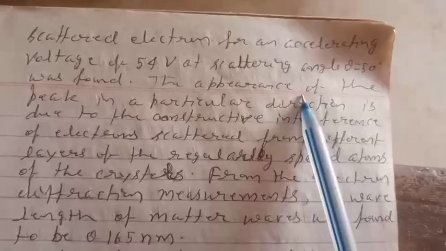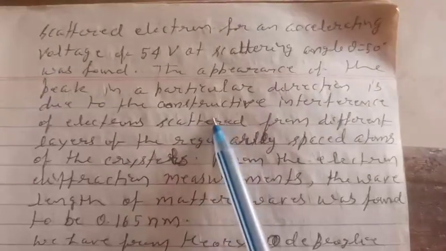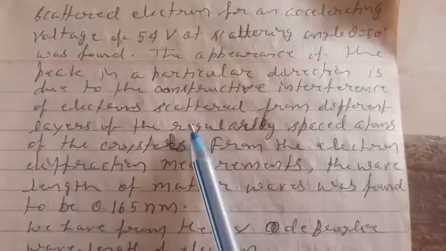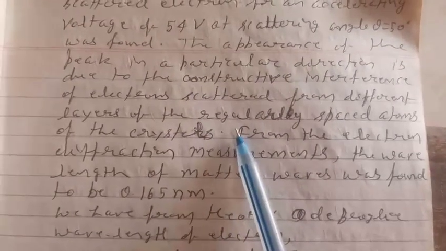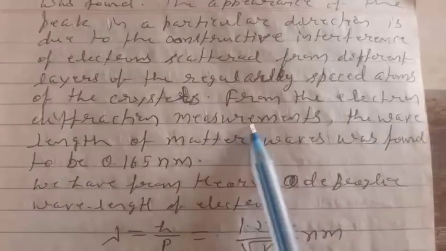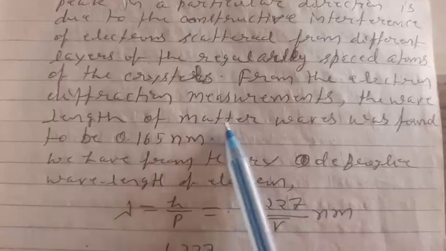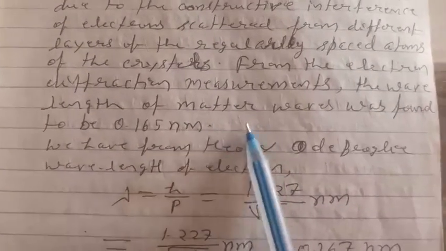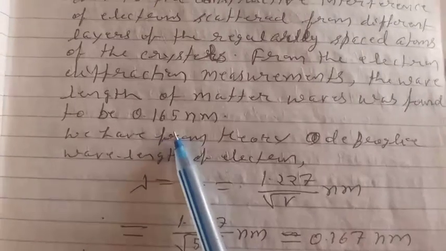The appearance of this peak in a particular direction is due to the constructive interference of electrons scattered from different layers of the regularly spaced atoms of the crystal. From the electron diffraction measurement, the wavelength of matter waves was found to be 0.165 nanometer.